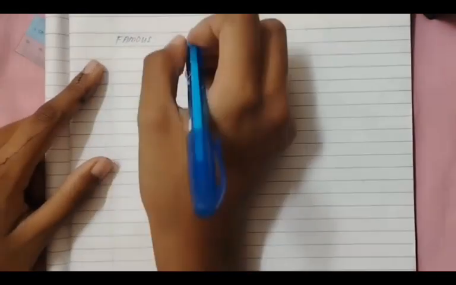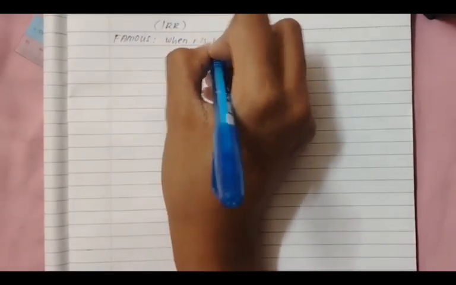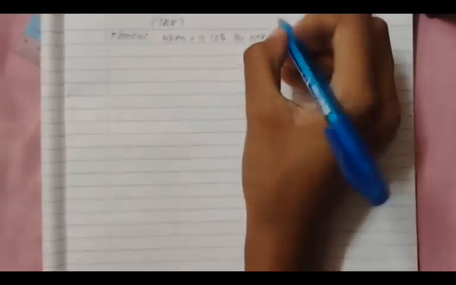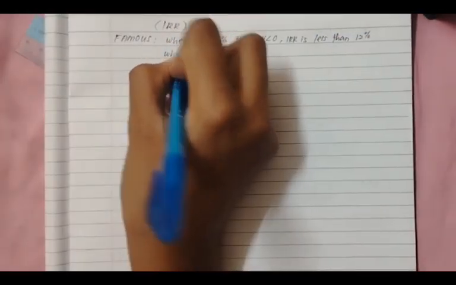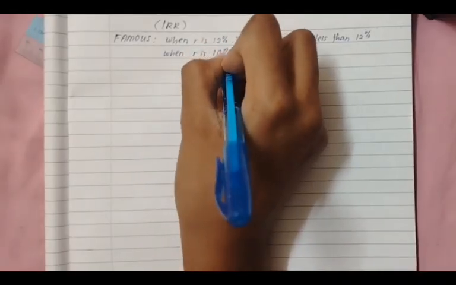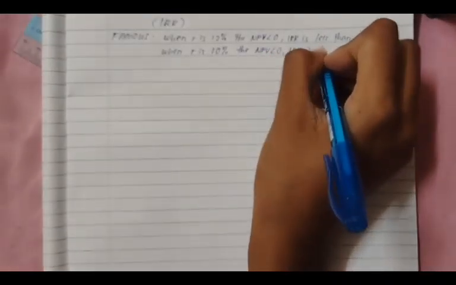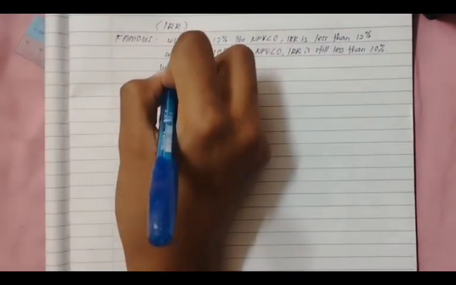For Famous, when R is 12%, the NPV is less than 0, so the IRR is less than 12%. When R is 10%, the NPV is less than 0, so the IRR is still less than 10%.